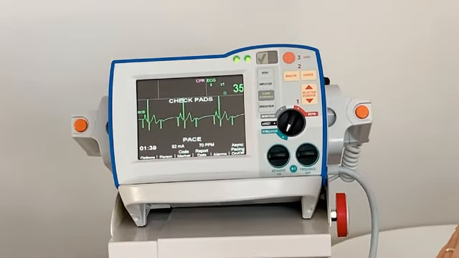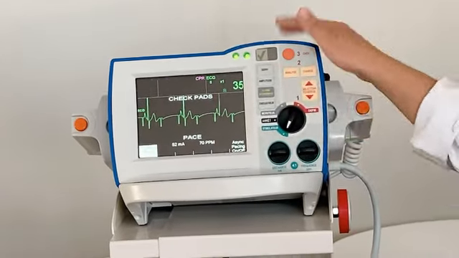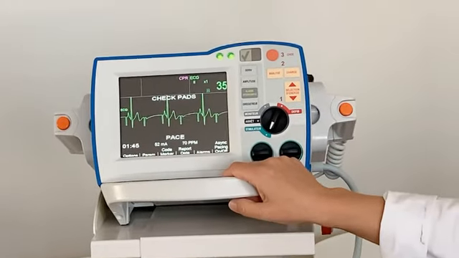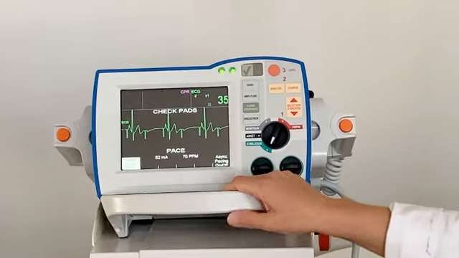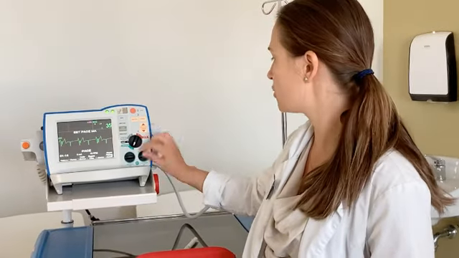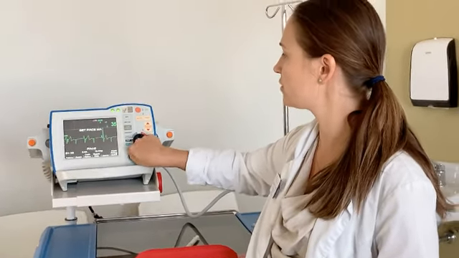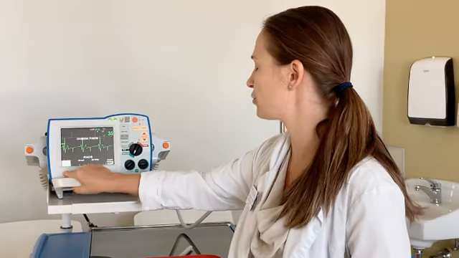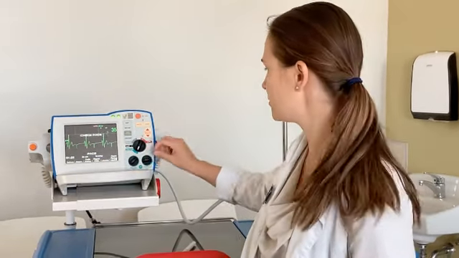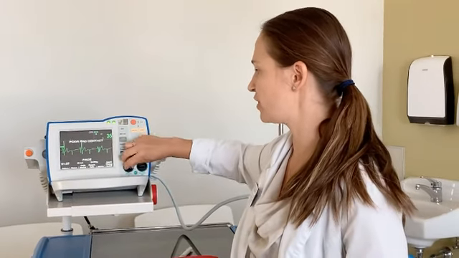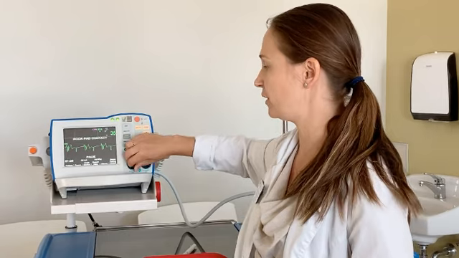Capture is when a discharge from the defibrillator corresponds with a heartbeat that follows it. Now I'm going to set the current at which I will stimulate my patient. In general, I will start at about 50 milliamperes. I will set it at 50 milliamperes to start, and I will see if I have electrical capture.